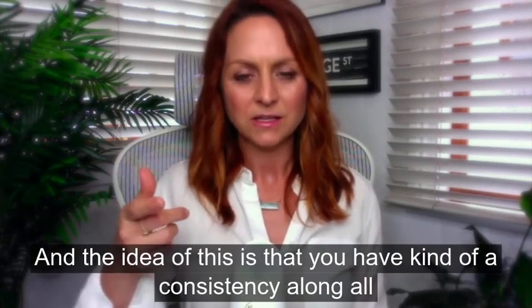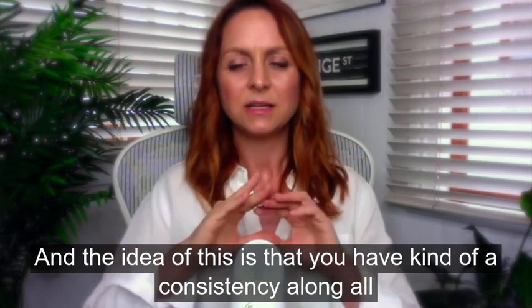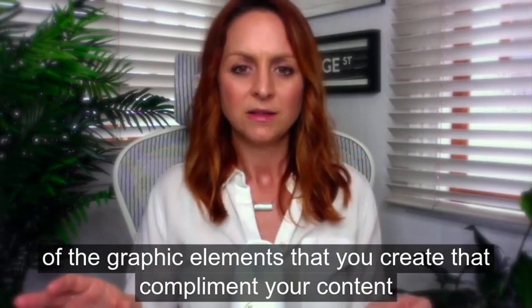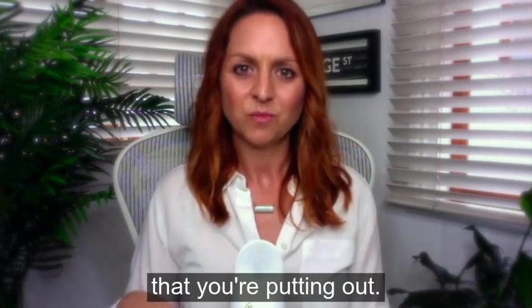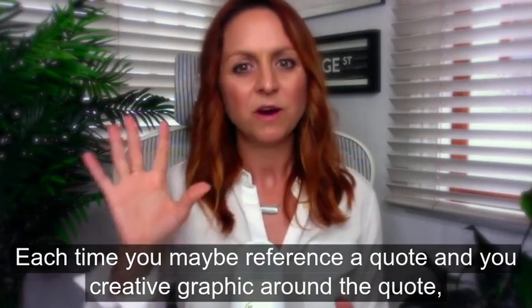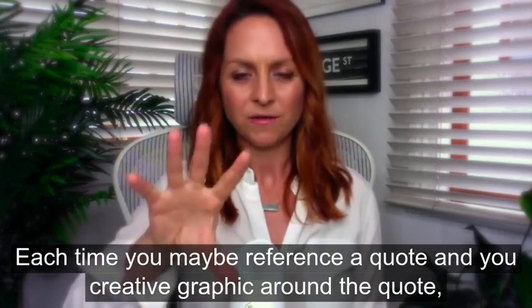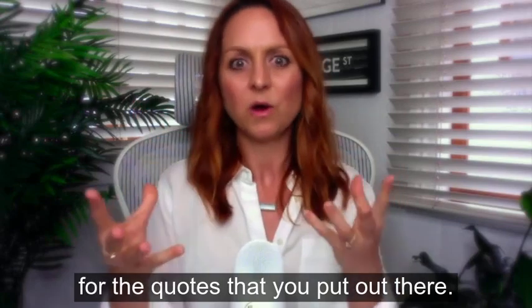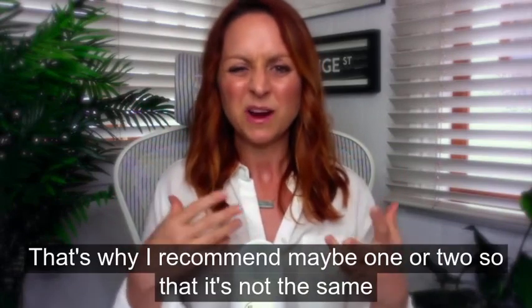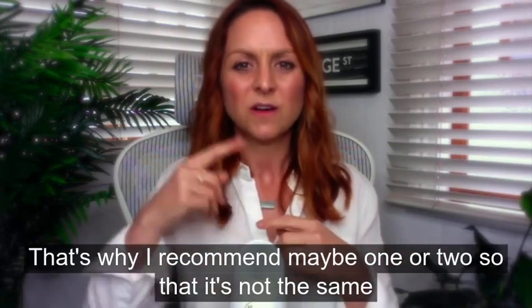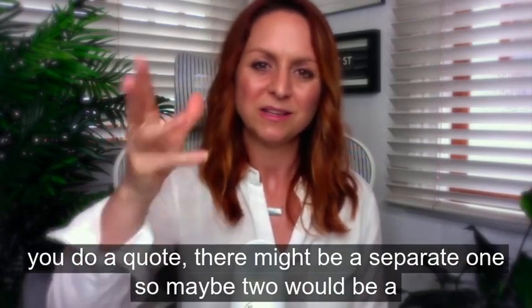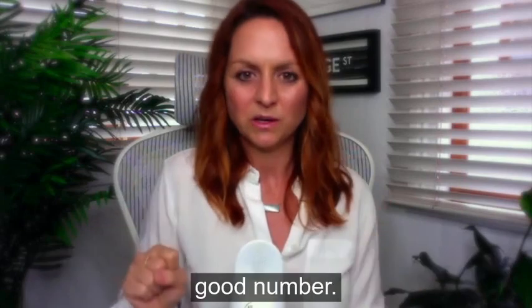And the idea of this is that you have consistency along all of the graphic elements that you create that complement the content you're putting out. Each time you reference a quote and you create a graphic around the quote, you're going to have a similar graphic template for the quotes that you put out there. So that's why I recommend maybe one or two, so that it's not the same graphic template that you put out each time you do a quote. There might be a separate one, so maybe two would be a good number.